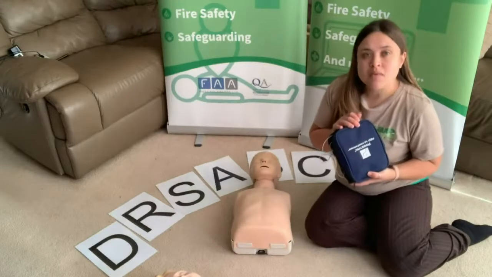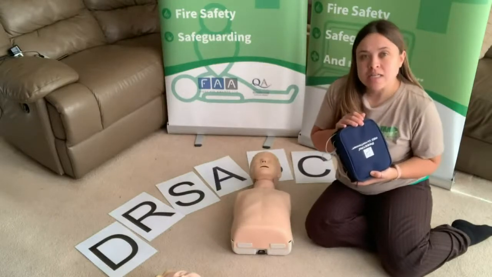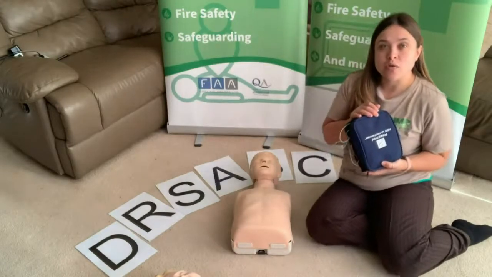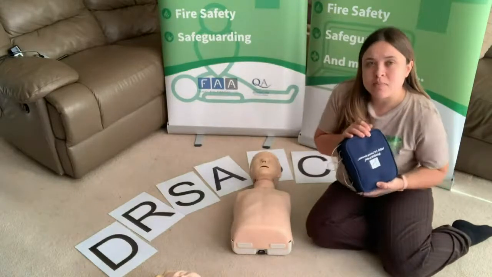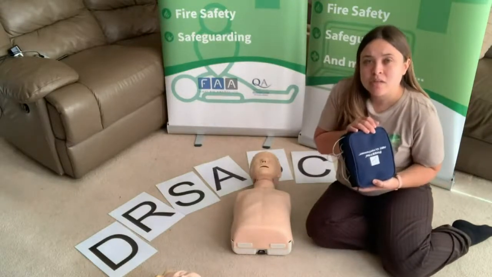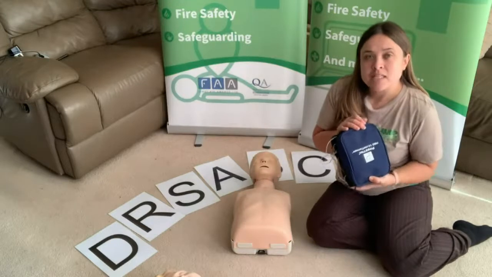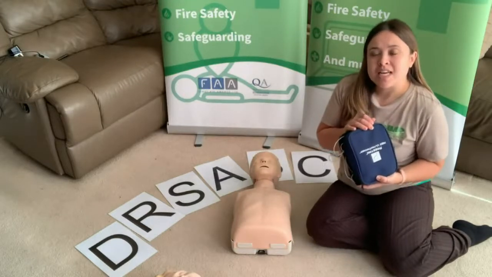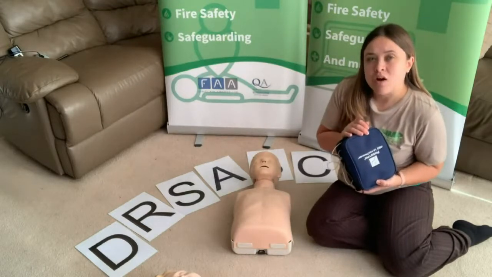Okay, what is a defibrillator? So shout out the answer to your teacher or your adult now. What is a defibrillator? What is its use? So the answer is a defibrillator, it gives out a shock and it's to restart the heart.